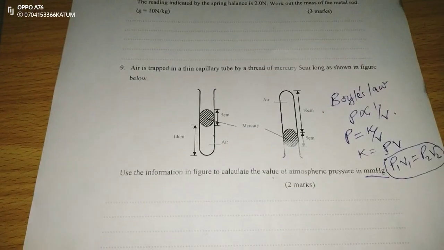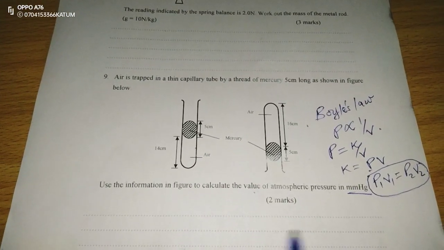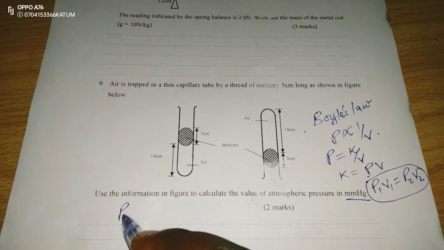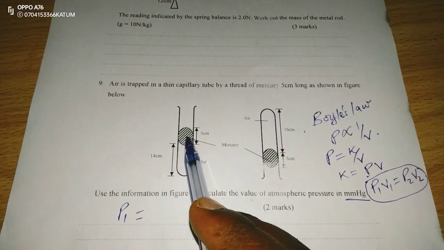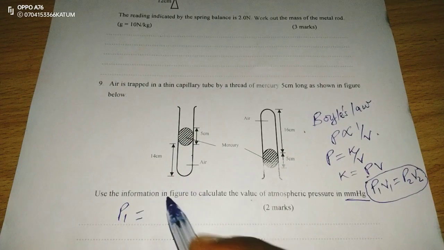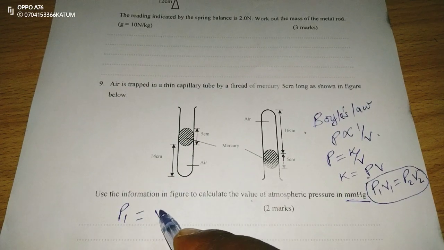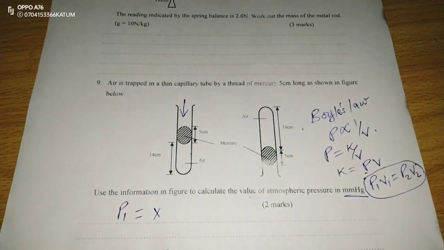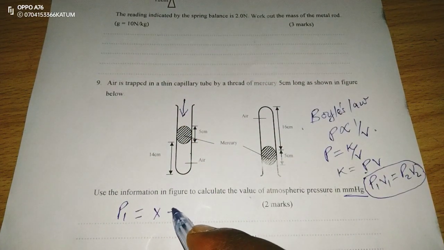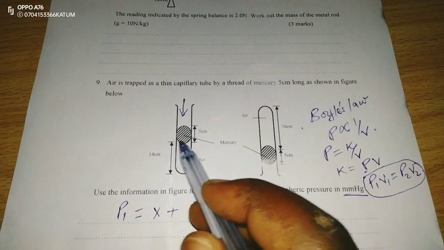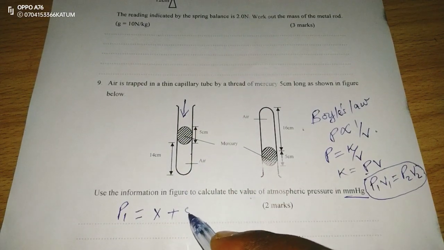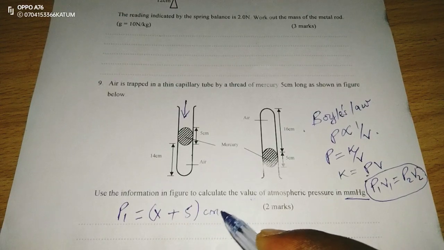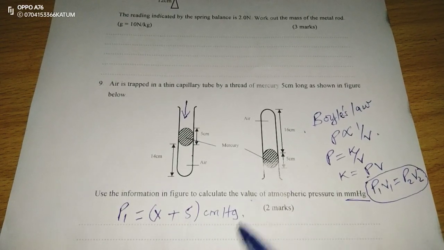Now when we come to the application, in the first case, the pressure acting on the column of air, pressure 1, is equal to the unknown atmospheric pressure, because it is open here, plus the pressure due to this mercury thread, which is 5 centimeters. So we give these as centimeters of mercury.